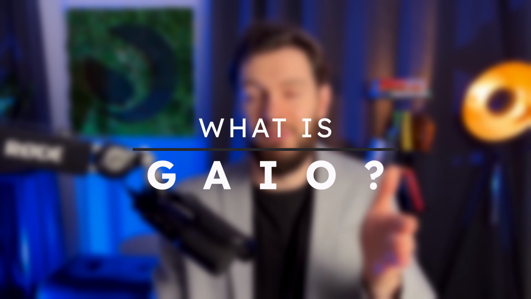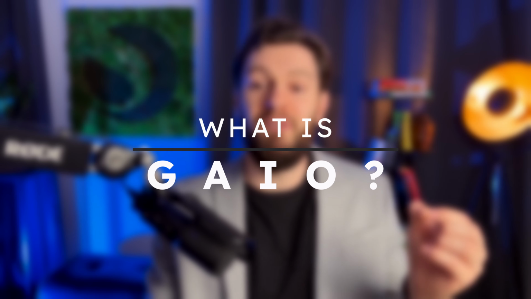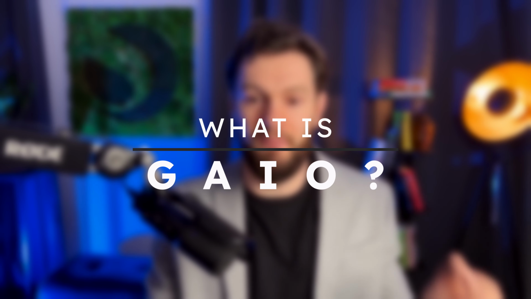Then we have GAIO, and it's not about sexual orientation. GAIO is Generative Artificial Intelligence Optimization, or General AI Optimization, and is also very closely related to LLMO and GEO. But GAIO is often more used in the SEO or the marketer's language to describe the strategic shift from classical SEO to the more AI-driven optimization.